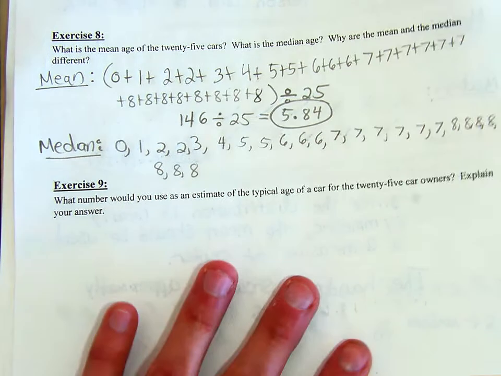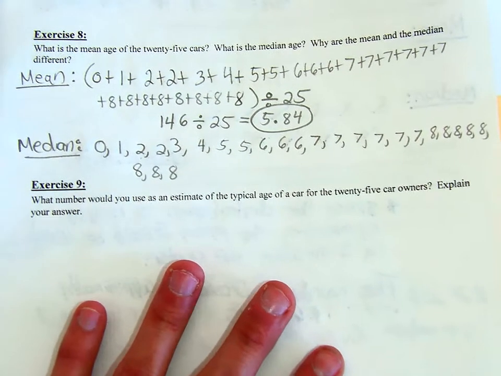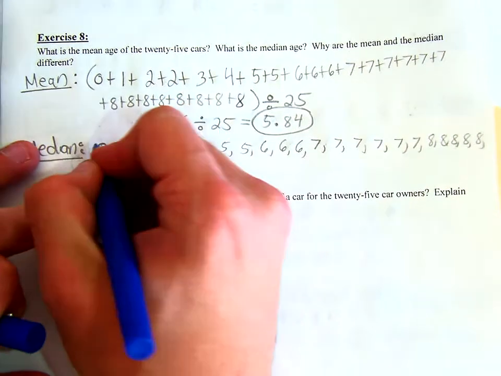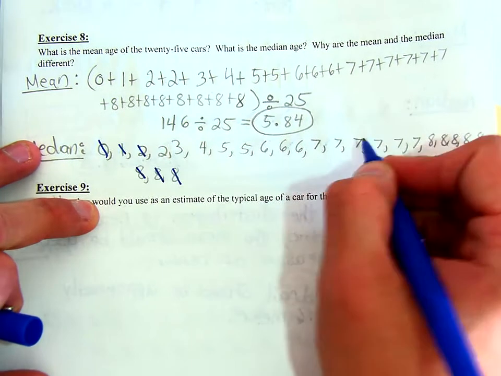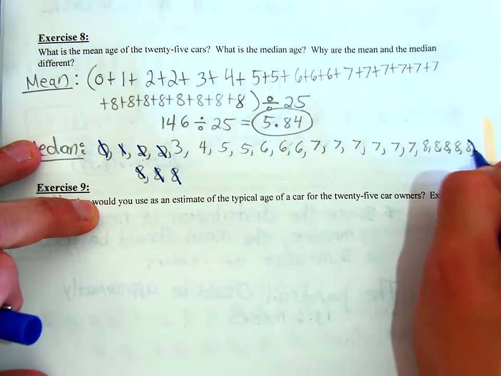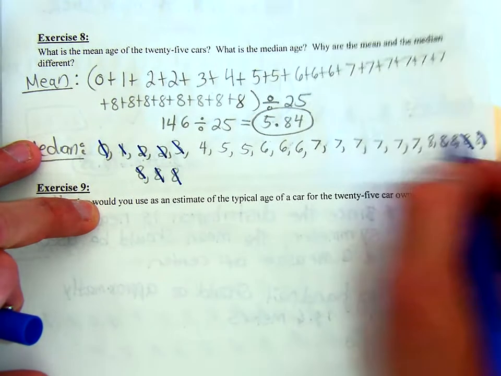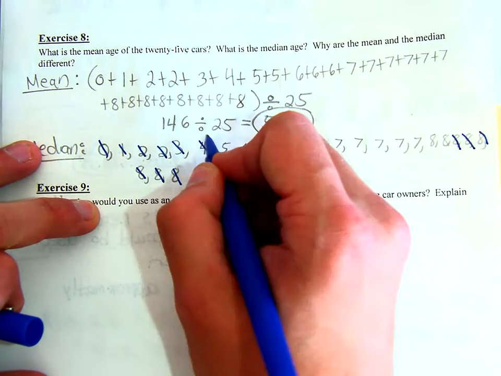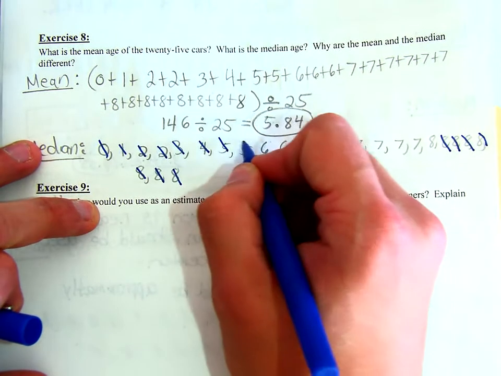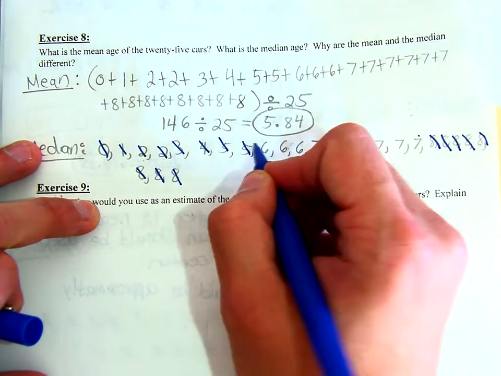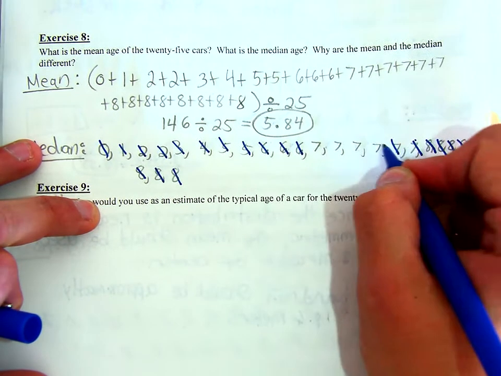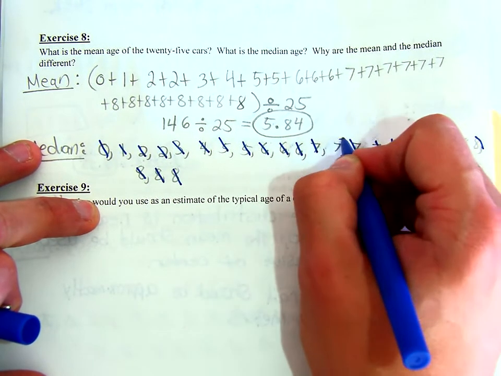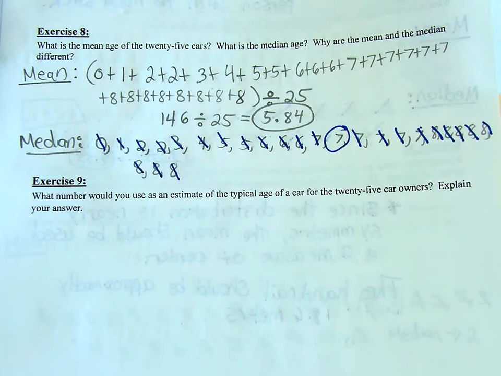So now what I'm going to do is start at the beginning and start at the end and just cross out. So I have one at the beginning, one at the end, and I keep doing that, one at the beginning, one at the end, all the way through. And we see that our middle number here is going to be 7.